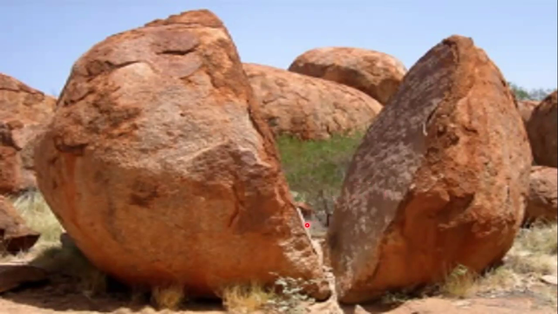This is how block disintegration or granular disintegration takes place. Which is the factor that is responsible in the arid areas? It is the change in temperature that is responsible.